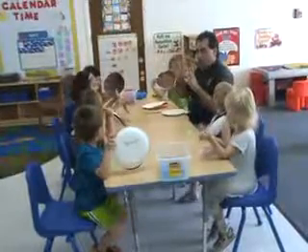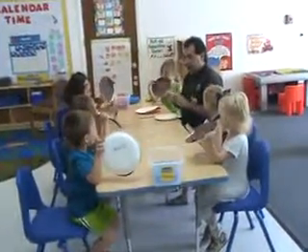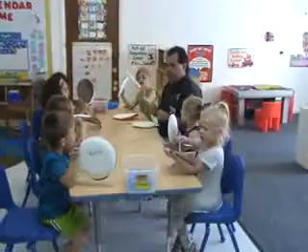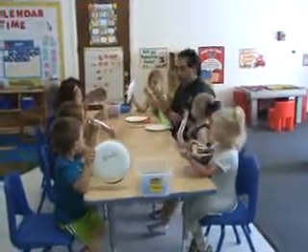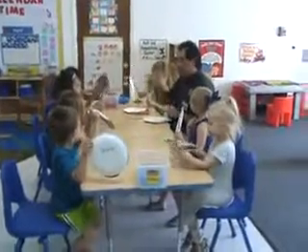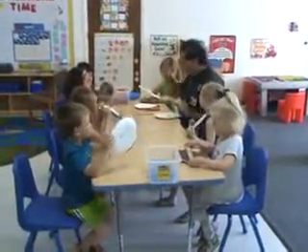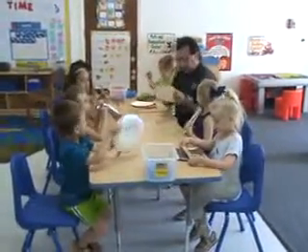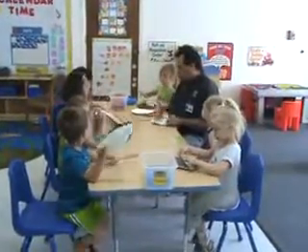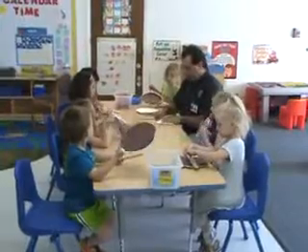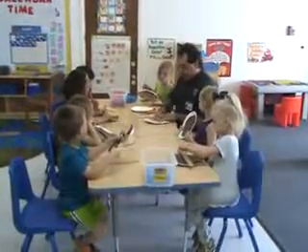Now that cookie is one whole, right? And what are we going to do to share it equally? Cut it how? In half. We're going to cut it in half, and then you will have how many pieces? 2. It'd be like this. Right. Now remember I showed you before you can do it by folding it, but that's going to be really hard to fold.